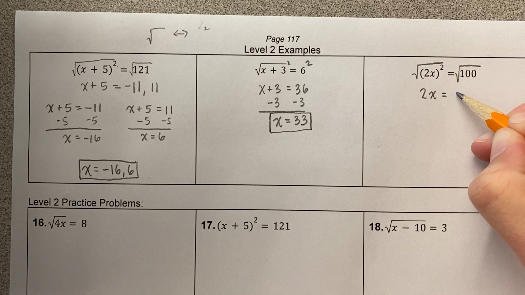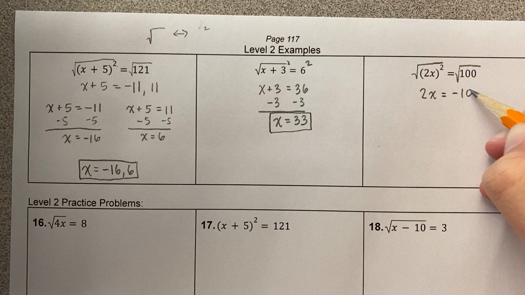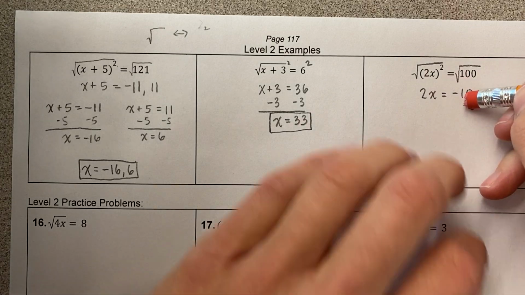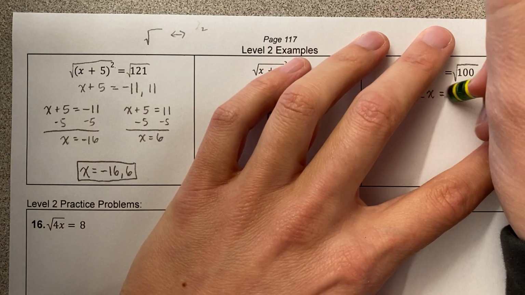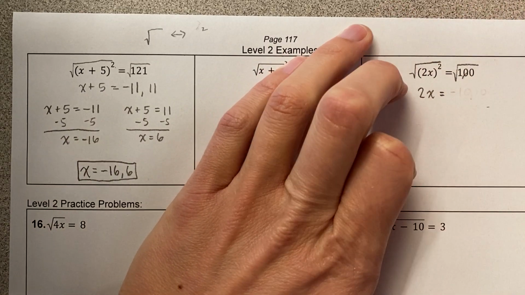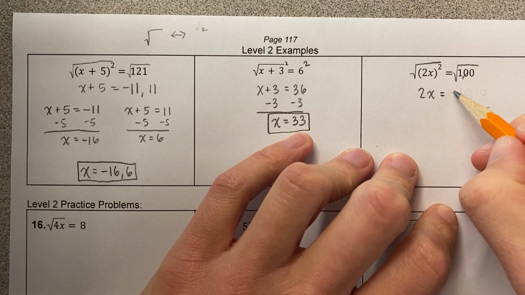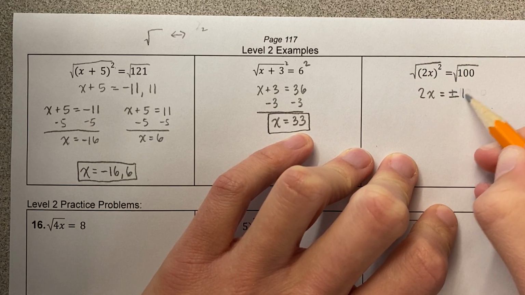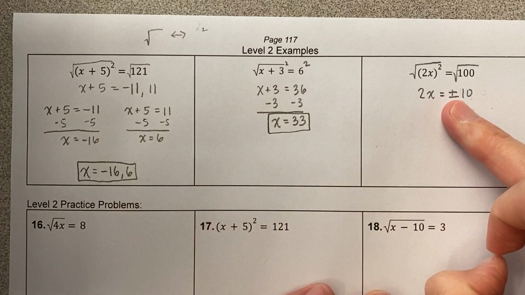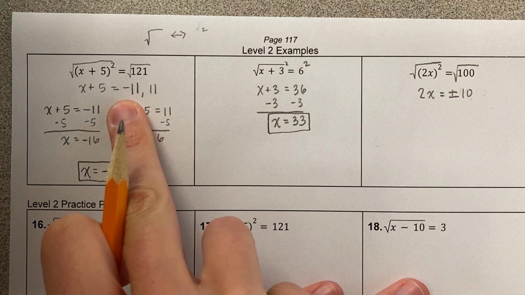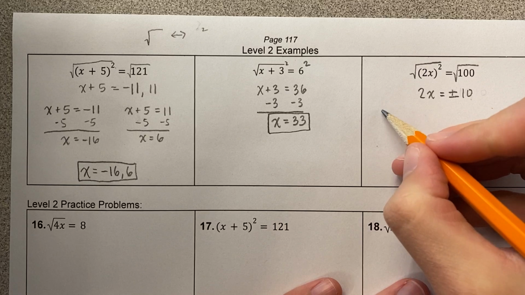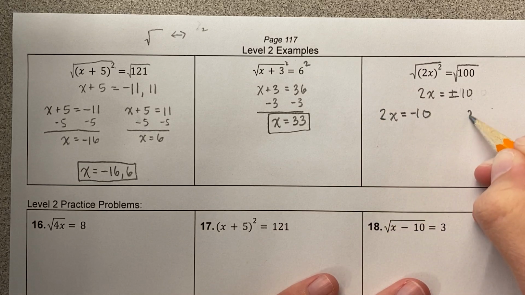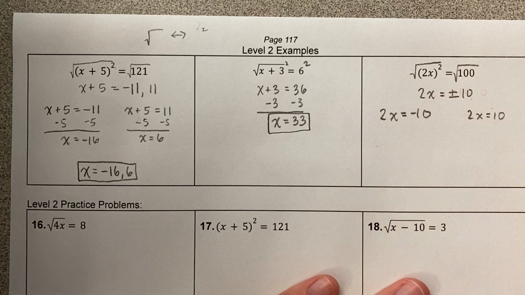Square root of 100 is negative 10 or positive 10, right? And I want to show you there's like a shorthand for this, but we don't use it at the end of problems. But look, we can use it in the middle of problems. We can do this, look. This is called the plus or minus sign. Plus or minus 10. And that means the same thing as this, like plus or minus 11 means the same thing as negative 11 and positive 11. So now I know 2x can either equal negative 10 or 2x can equal positive 10.